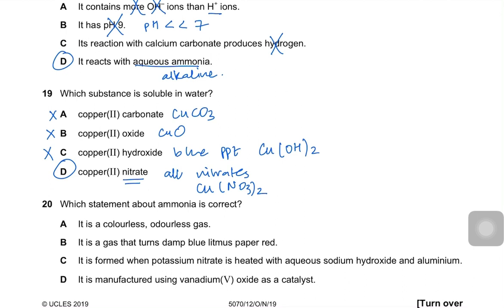Which statement about ammonia is correct? Ammonia is an alkaline gas with the chemical formula NH3. It is a colorless and odorless gas. No, sorry, it has a very pungent smell. If you have ever been to a pharmaceutical company or a cosmetic company, oh god, ammonia is really pungent. It is a gas that turns damp blue litmus paper red. No, sorry. It is the other way around because it's a basic gas. It turns red litmus paper blue.